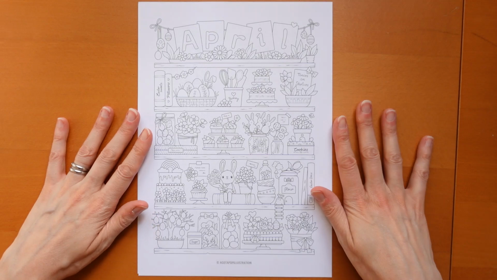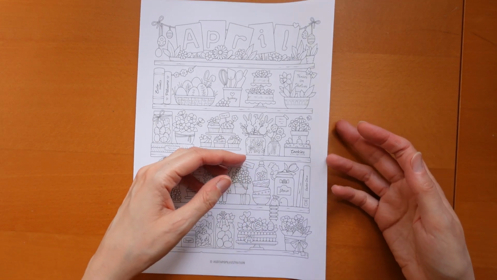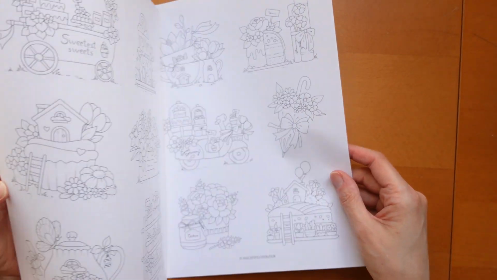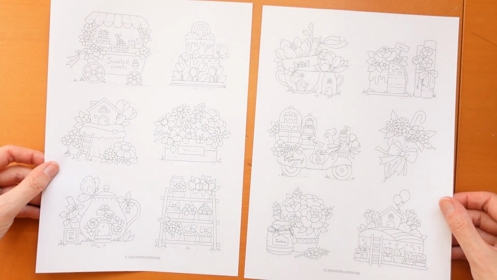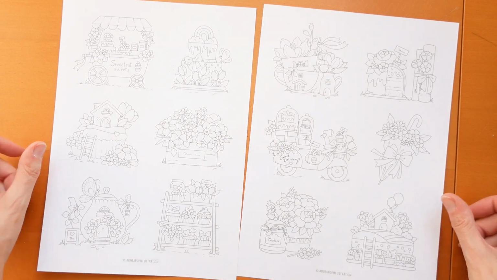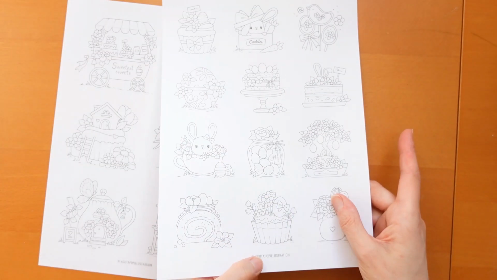So here is the page, the April homepage, and then you get some tinies. There's 6 on each page there. The sun is shining, you probably cannot see anything if I put my hand on it. And then on the back there's some smaller ones.